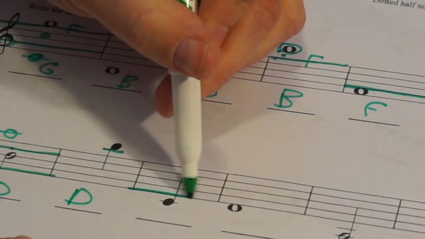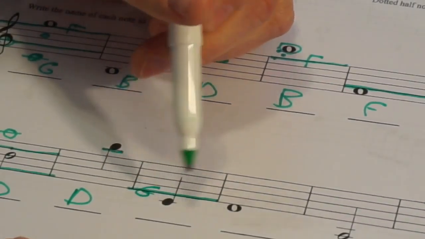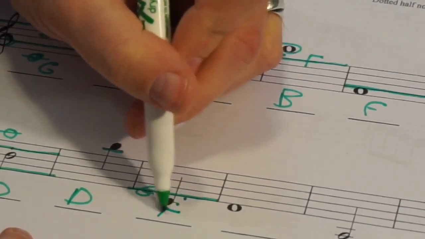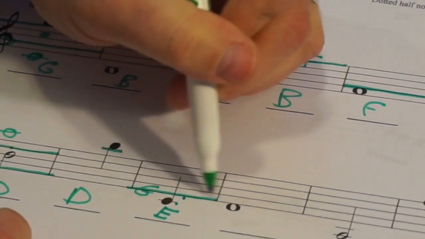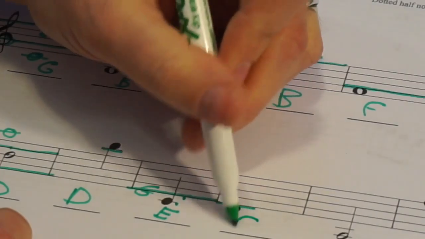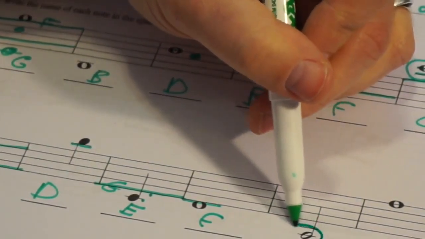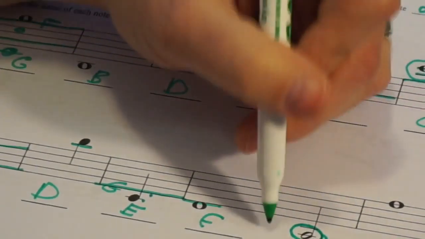We know, if you have this memorized, that this is G. So you just do your alphabet backwards. G, F, E. That's going to be E. This is G, so this one's going to be F. Super low. This is also going to become one of your landmarks. This is a low, low C.